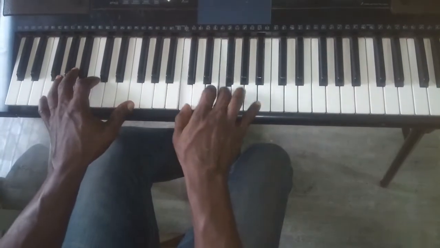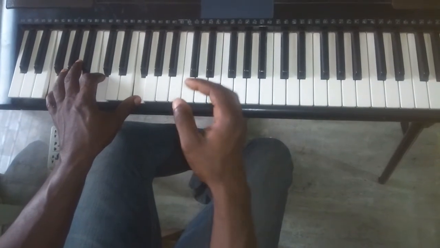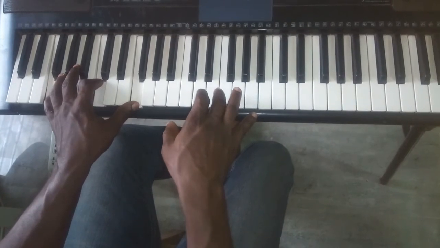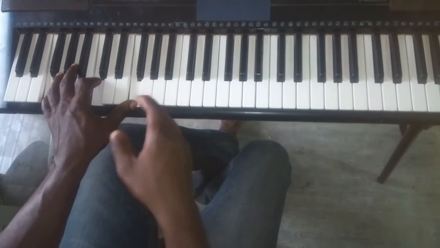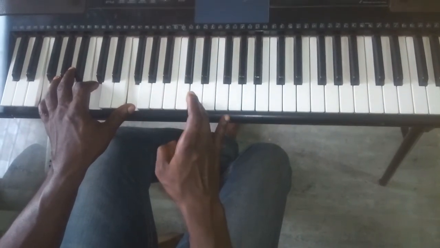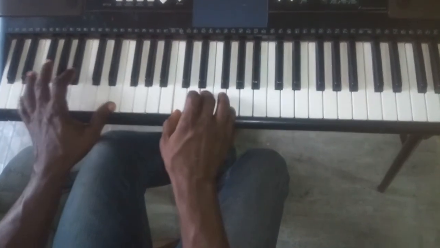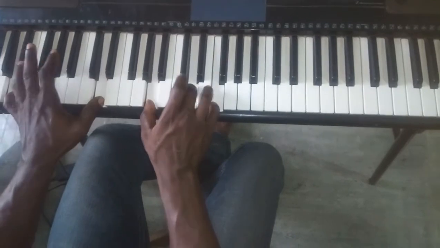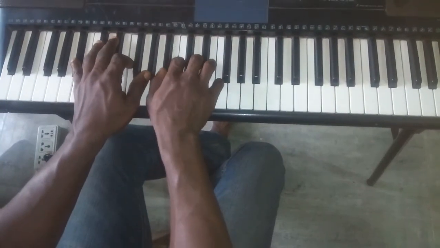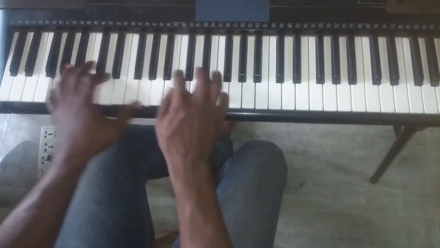So it's like this. Now I'm going to be using the inversions. Once you know the progression, you should know that if I'm using this, it's a do chord. So let the progression guide you. 1, 7, 6, 5, 4, 3, 2, 5. You laid aside, 7, 6, 5, 4, 3, 2, 5.